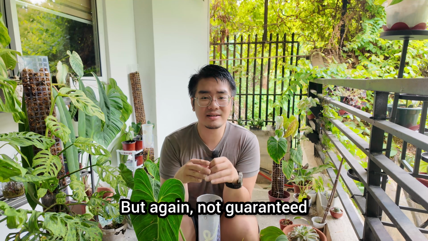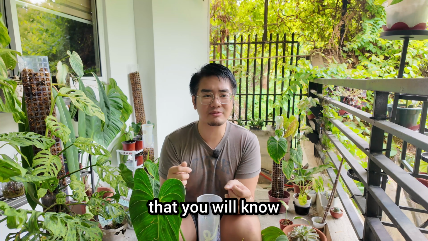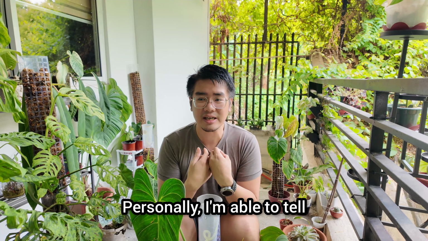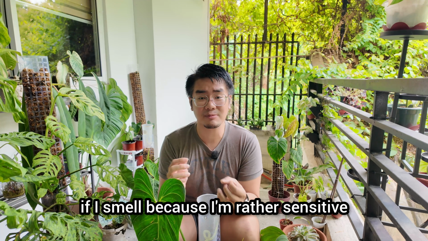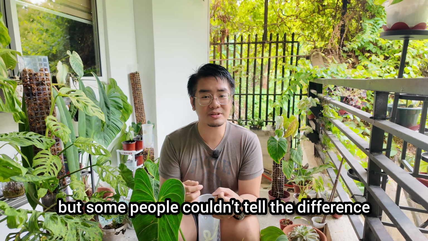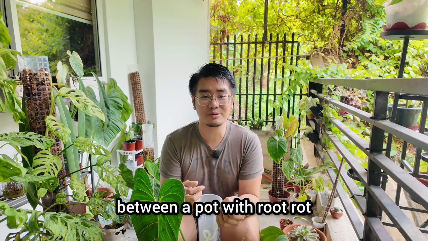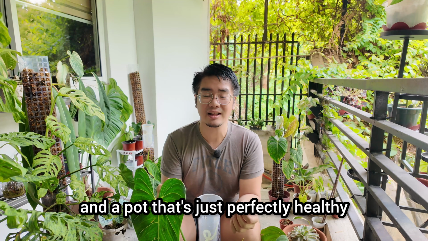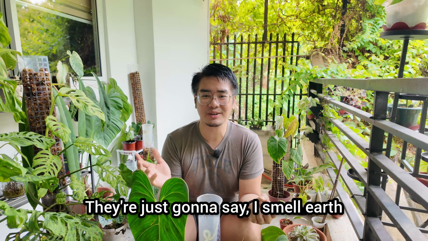That, again, is not guaranteed, that you will know. It really varies from person to person. Personally, I'm able to tell if I smell because I'm rather sensitive, but some people couldn't tell the difference between a pot with root rot and a pot that's just perfectly healthy. They're just gonna say, I smell earth.